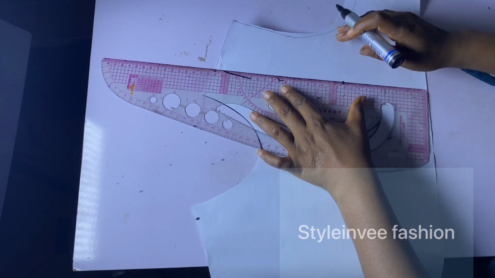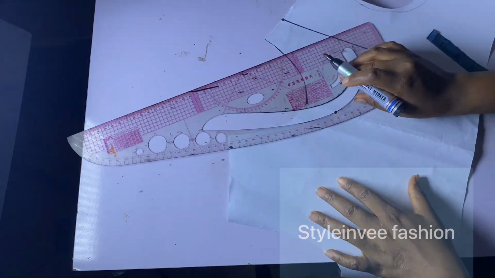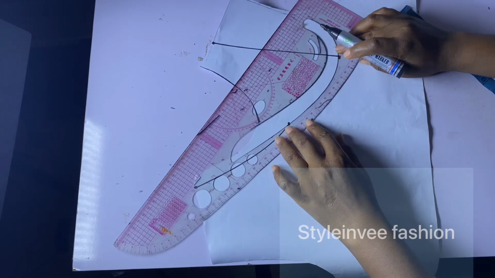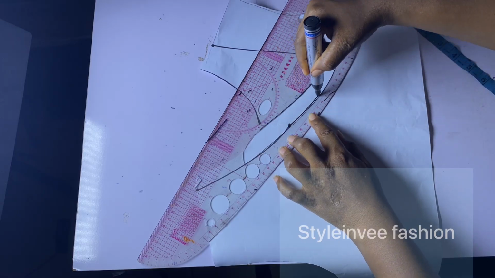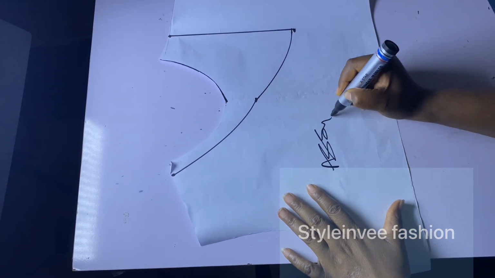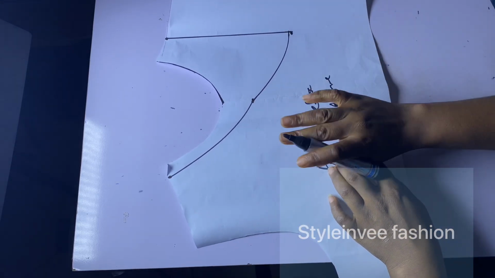Now I'll give it a straight line from this 1.5 inches to meet the 7 inches, and from this 0.5 inches to meet this midpoint here, and from this midpoint I'll connect it to meet this 7 inches using the curvy side of my ruler, so you can see what we have. So I'll just go ahead and label it the asymmetric neckline.